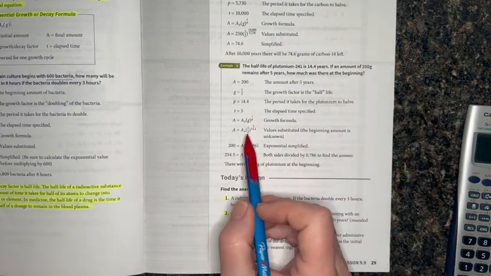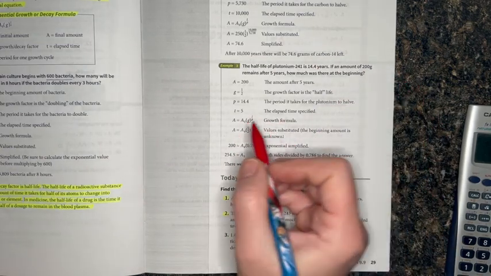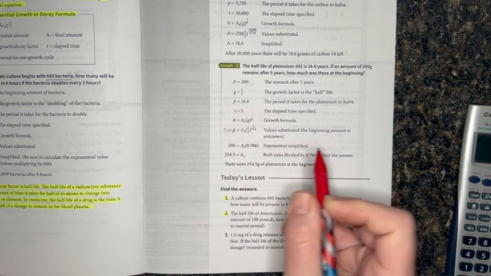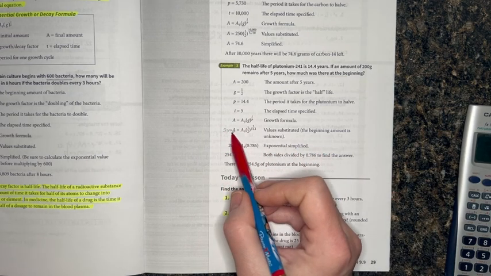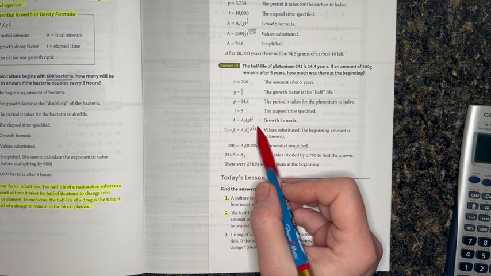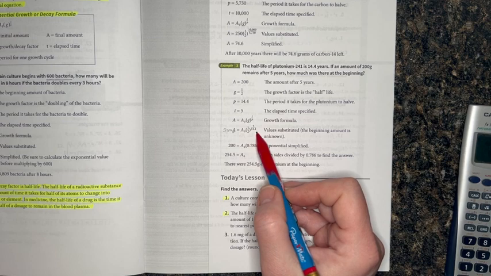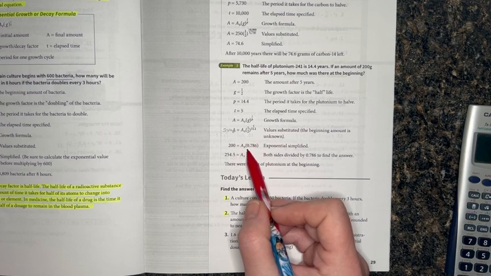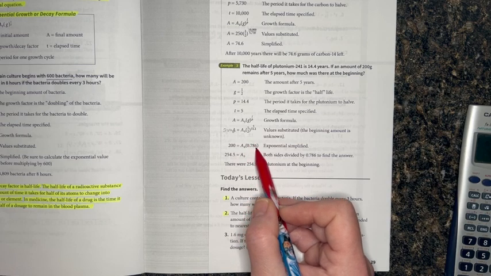Well, this time we're setting it up a little bit different, right? I wish they had written it in here, but we're going to just change it right there to 200, because that's our final amount. It is equal to our A sub O times 1/2 raised to the 5 divided by 14.4 power. Okay, so then they calculated the 1/2 raised to the power as 0.786.